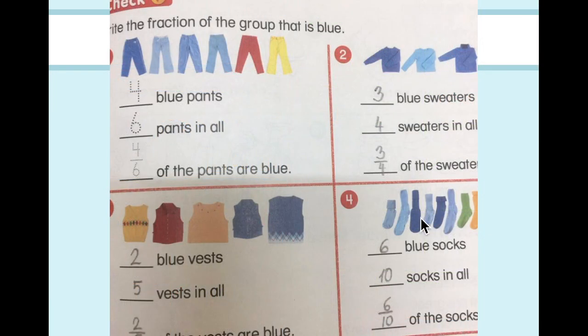Here we go. 3 sweaters out of 4 are blue. The fraction is 3/4. 2 vests out of 5 are blue. The fraction will be 2/5. 6 socks out of 10 are blue. The answer will be 6/10.